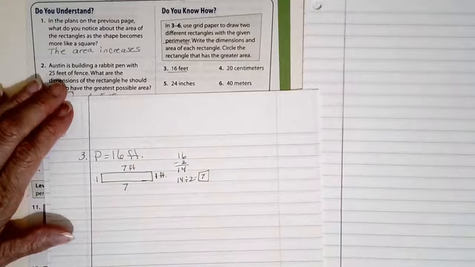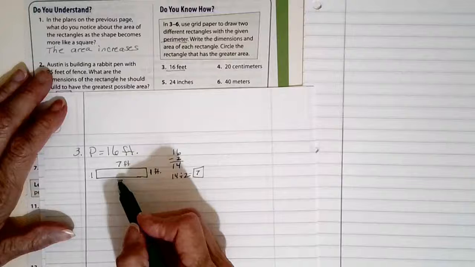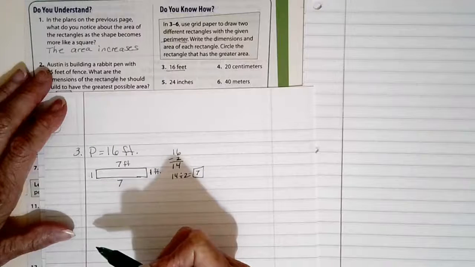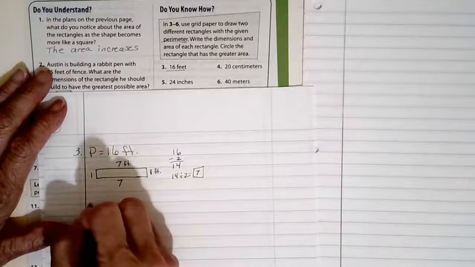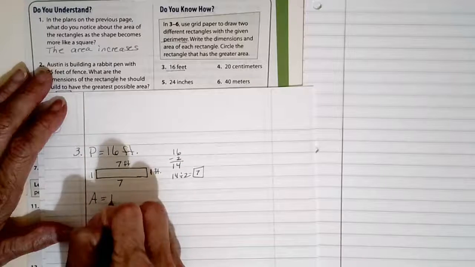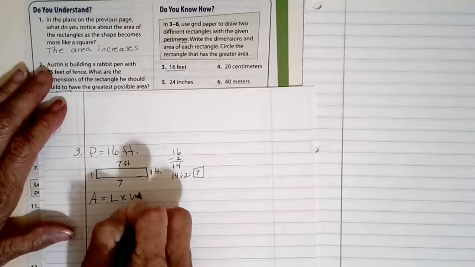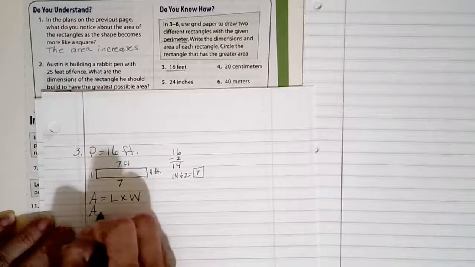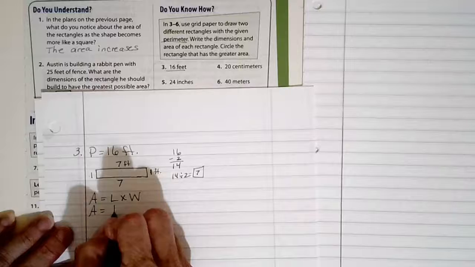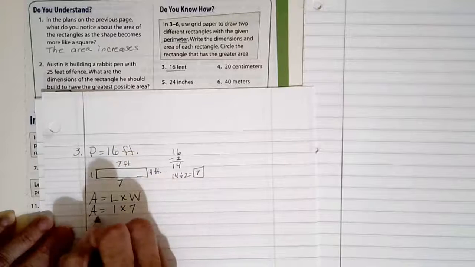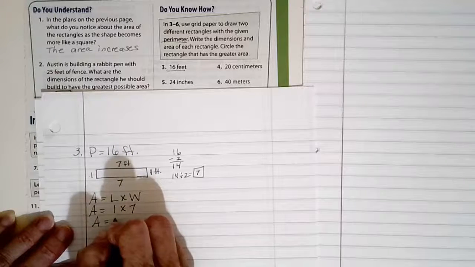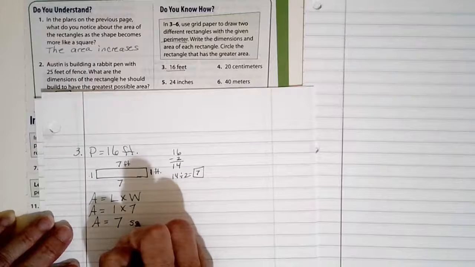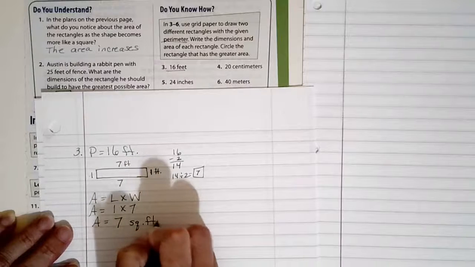All right, so let's check this out. 7 plus 7 is 14, 15, 16. We have a perimeter of 16 feet. But now we have to figure the area. Remember, my area equals length times width. So my area is equal to 1 times 7. My area for this shape is 7. And remember, when we're talking about area, it's square feet.